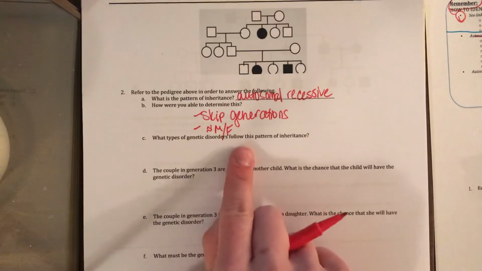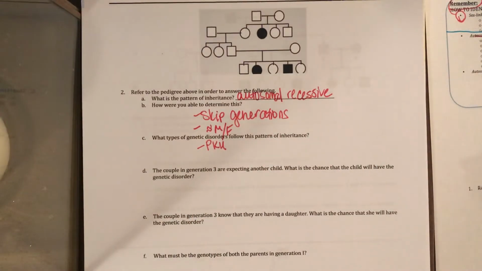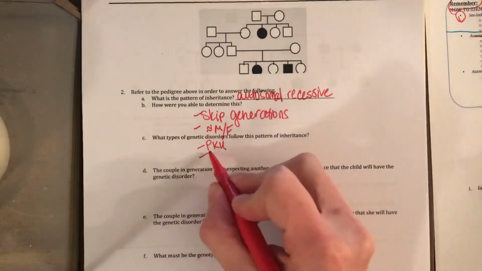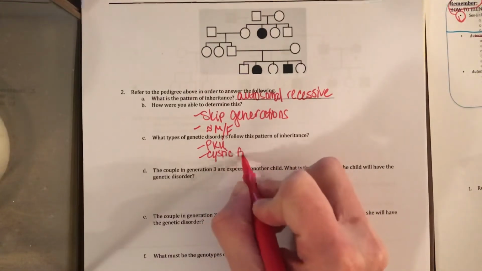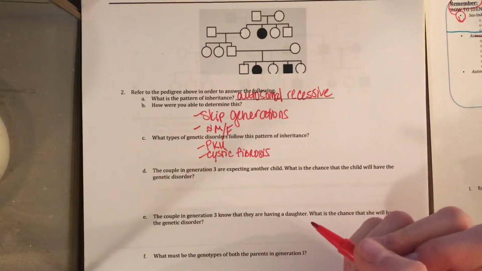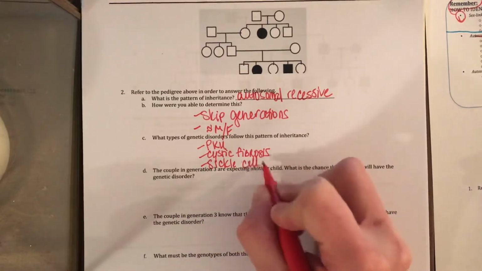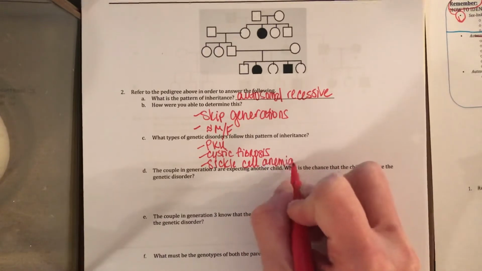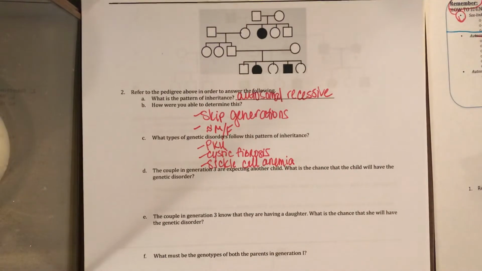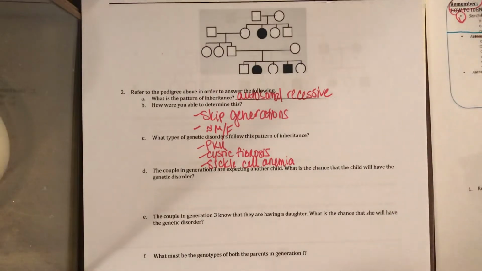What types of genetic disorders follow this pattern of inheritance? So PKU, genetic disorder where there's a buildup of phenylalanine in the brain. Cystic fibrosis. So there is a faulty ion channel in the cells and leading to a buildup of mucus. And sickle cell anemia, where the red blood cells become stiff in shape and they don't flow through the capillaries as well.